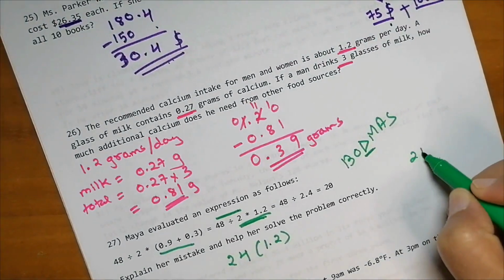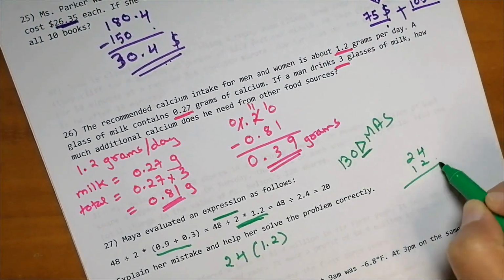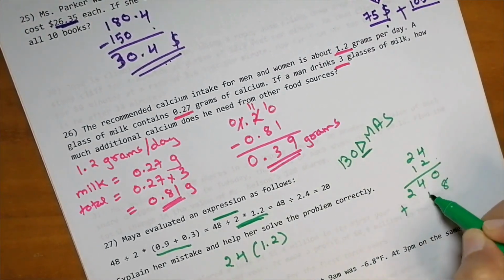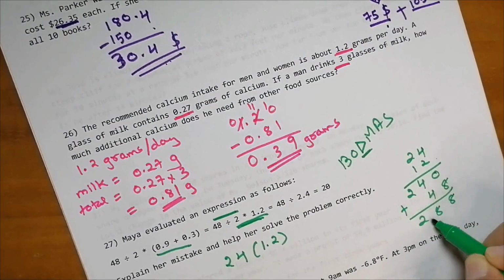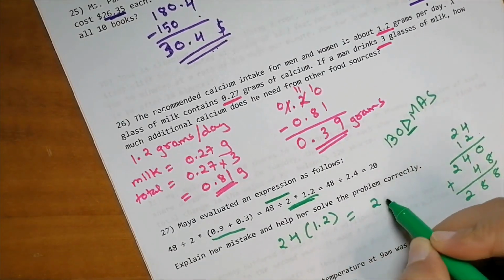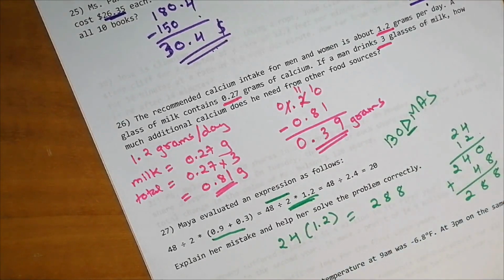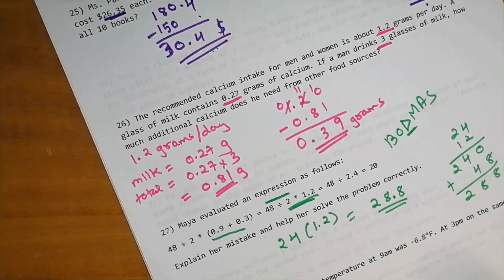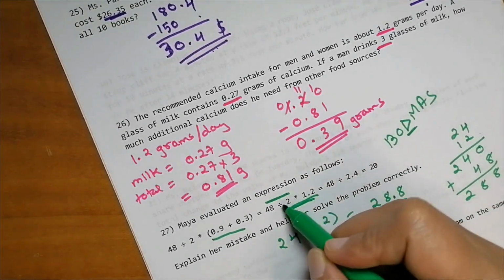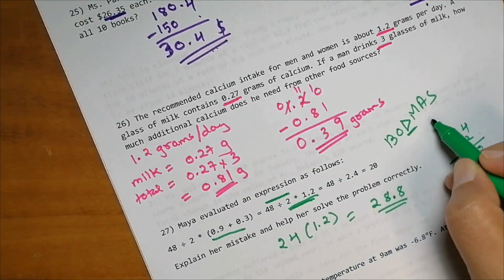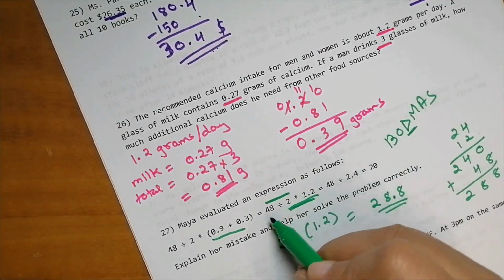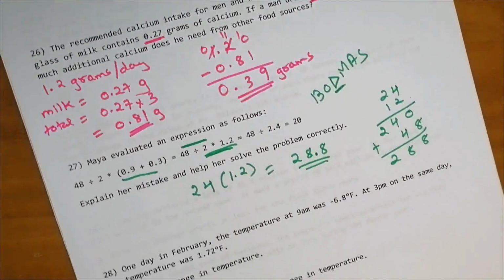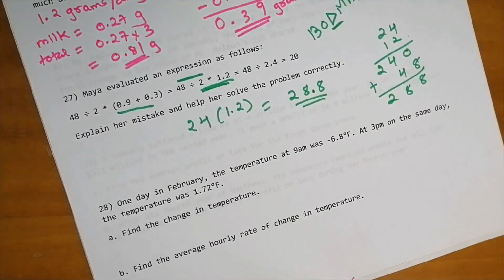So 24 times 12 basically: 0, 4, 2, 8, 4, 8, 8, 2. So this is 288. And where will our decimal be? 1 digit, so it's here. This should have been our answer. So first division and then multiplication. Let's also learn from her mistake and never do what she did here. Follow the maths properly.